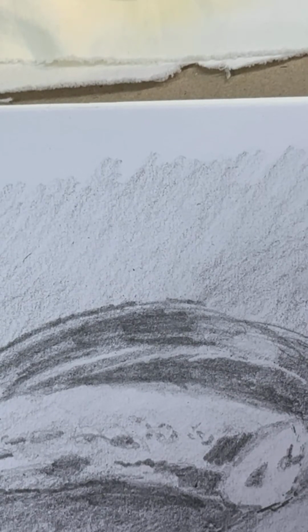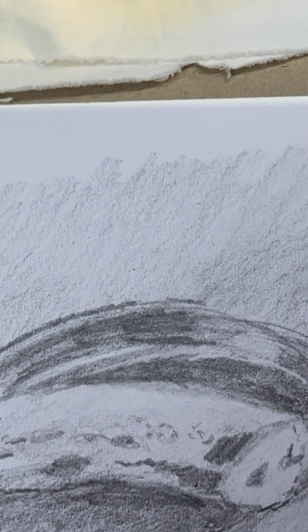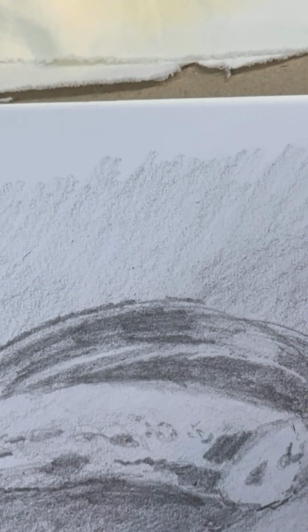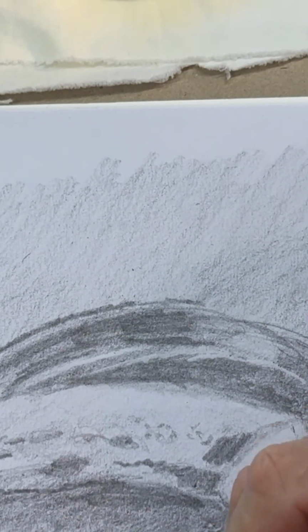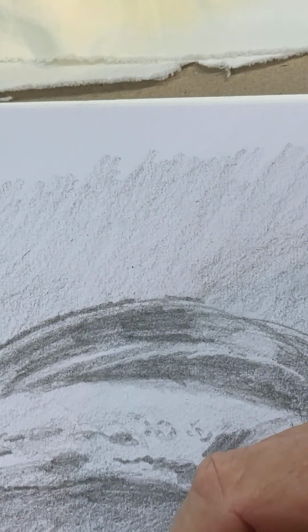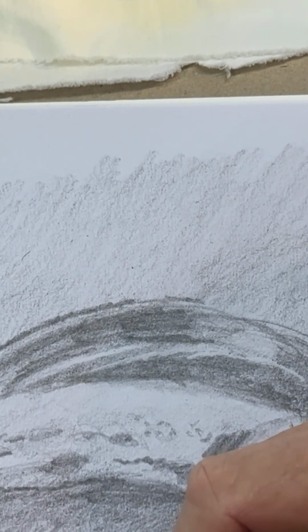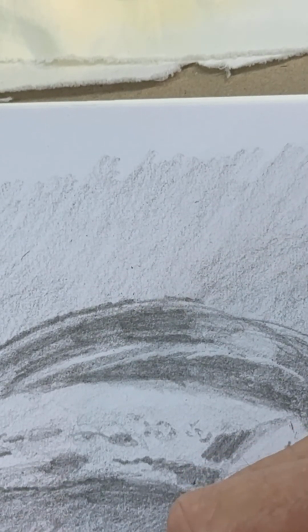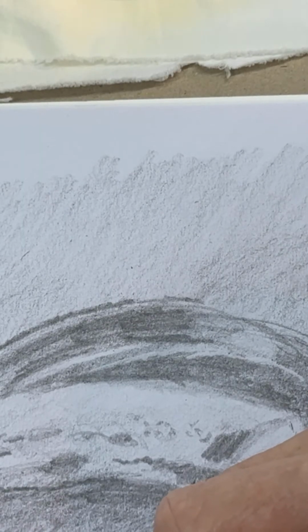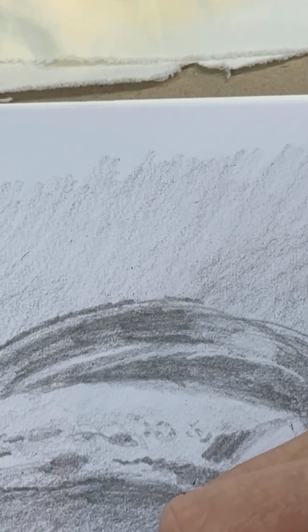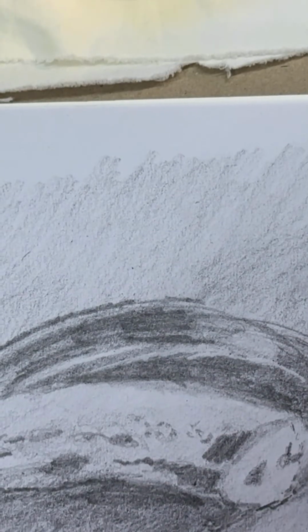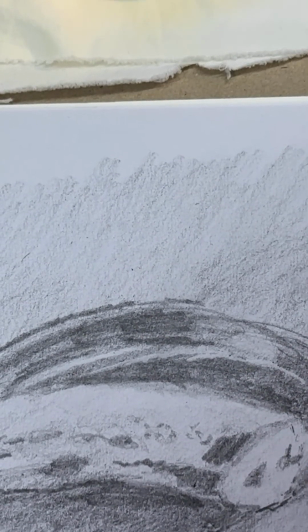And so this, we really want to connect this and this. So let's see if we can do that. And this should be a little bit more round.